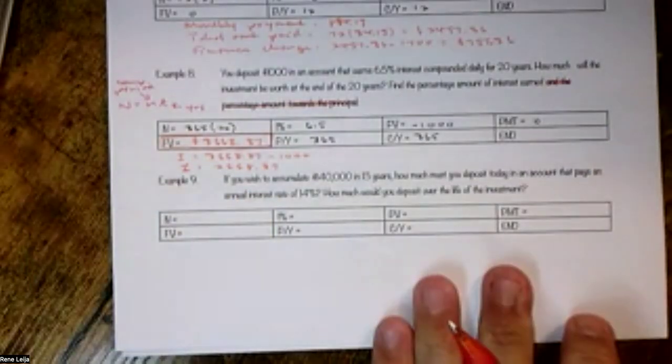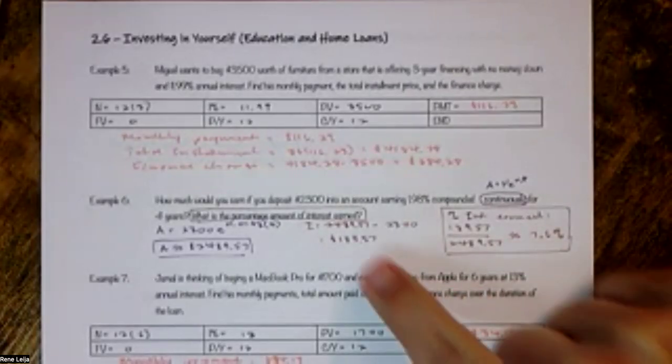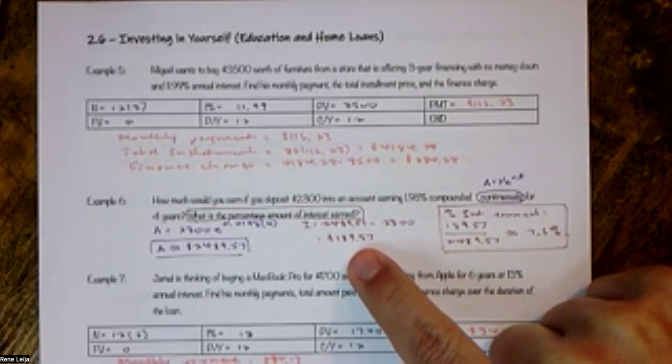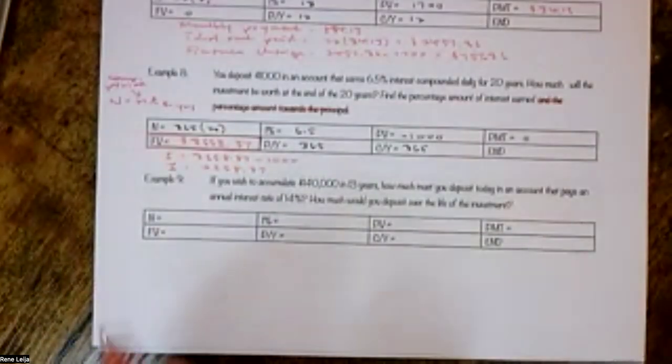Now, remember, we've done this already. To find the percentage of interest earned, you take how much interest was earned and divide it by that future value.